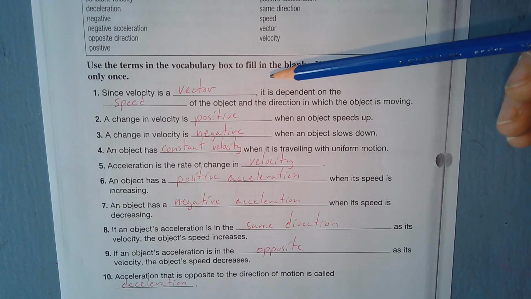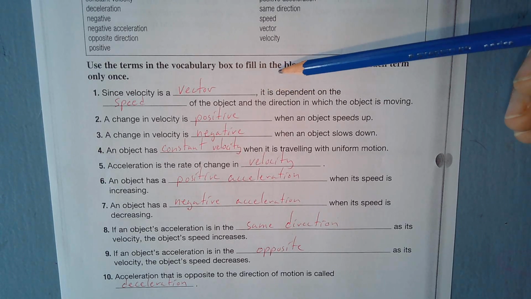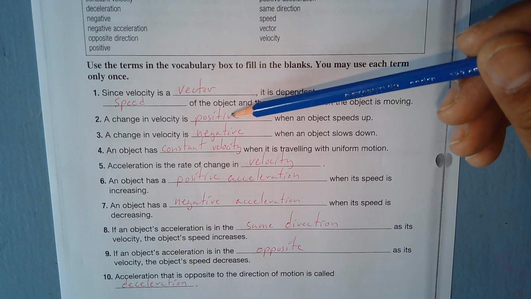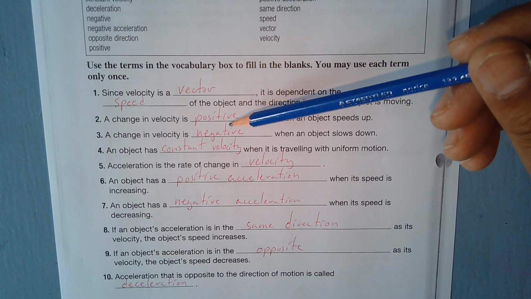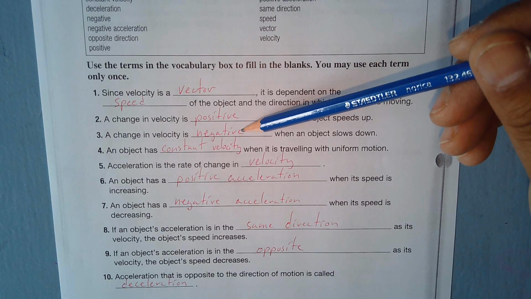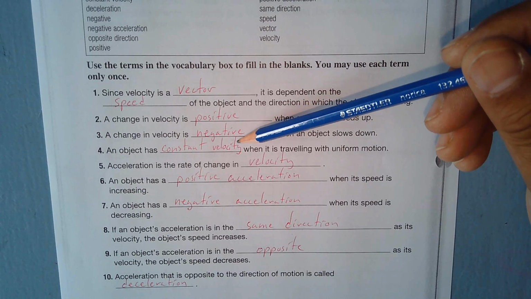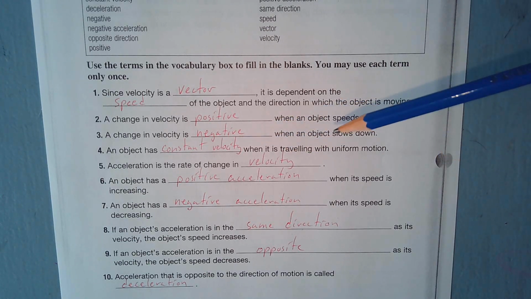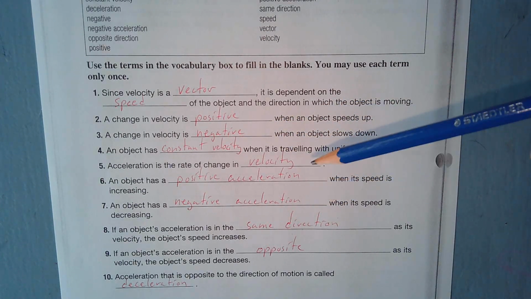When something is speeding up, the change in velocity is going to be positive, which indicates the final velocity is bigger than the initial velocity. It's negative when it's slowing down. If it's a constant velocity, the change in velocity is going to be zero because you have the same final as you do initial.